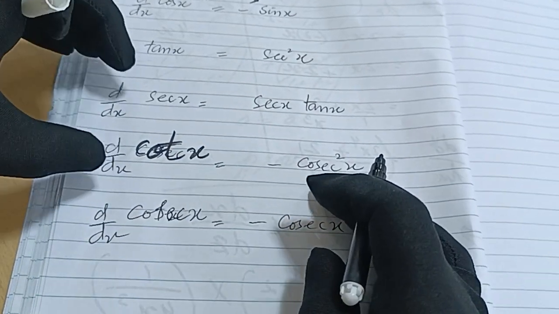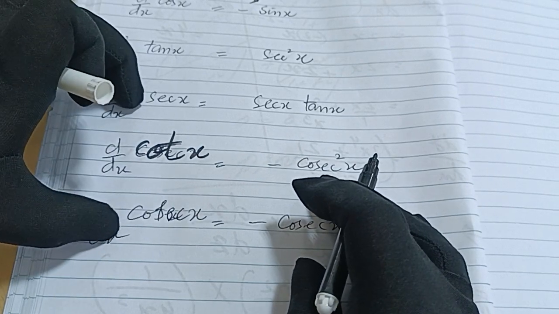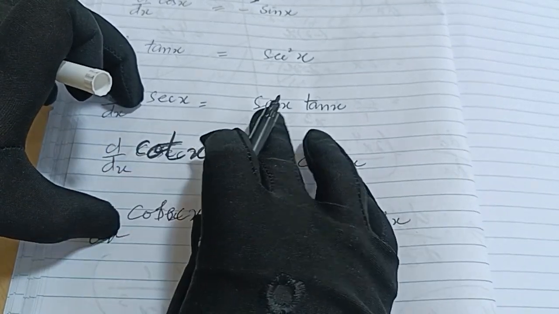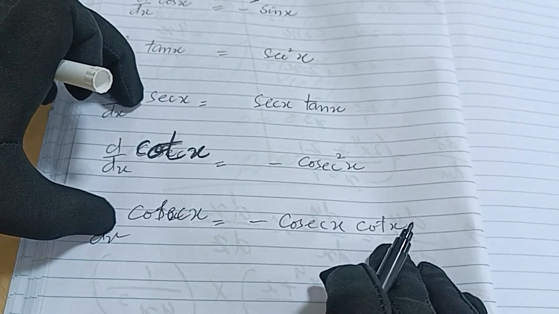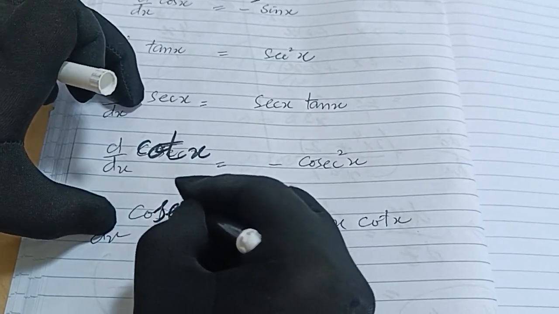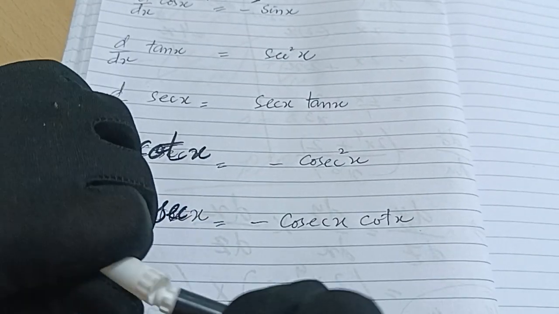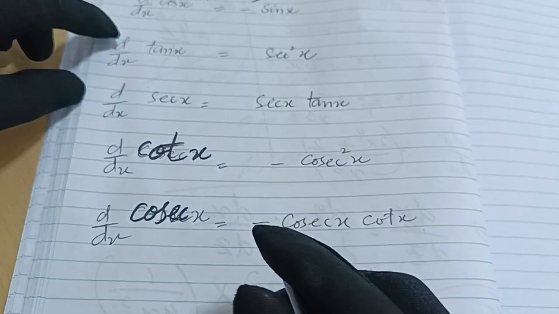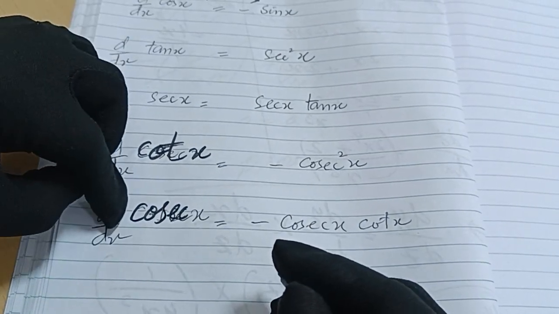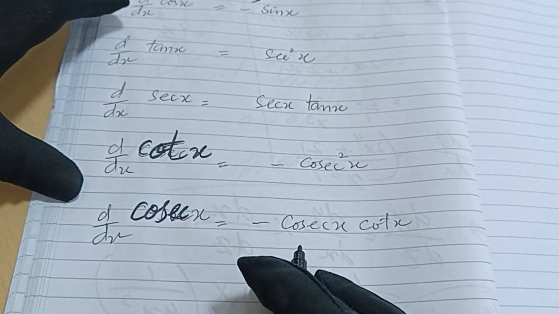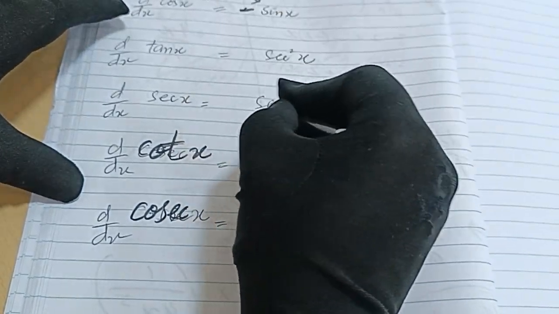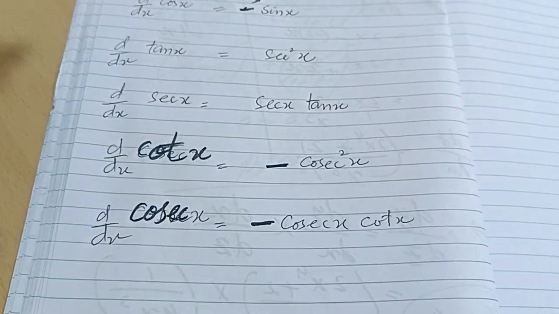Secant and cosecant also have respective values: secant has secant tangent, cosecant has cosecant cotangent. One more common point: all the derivatives of functions starting with c have negative signs.